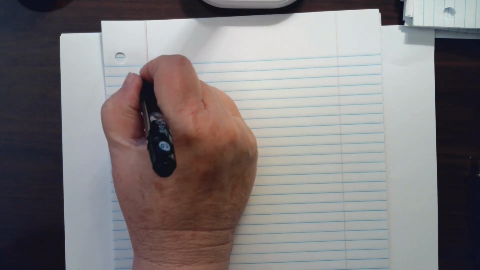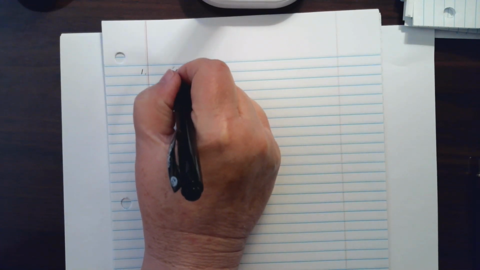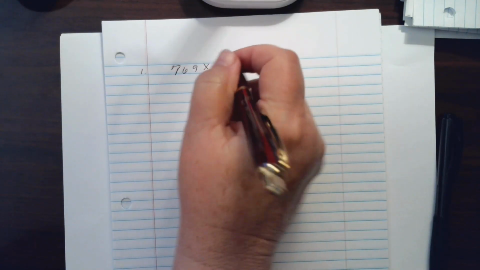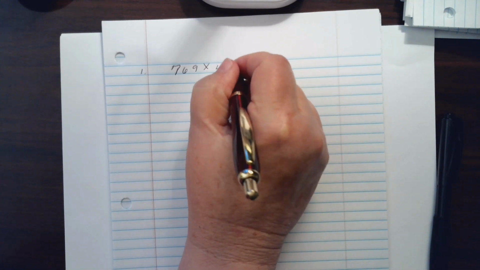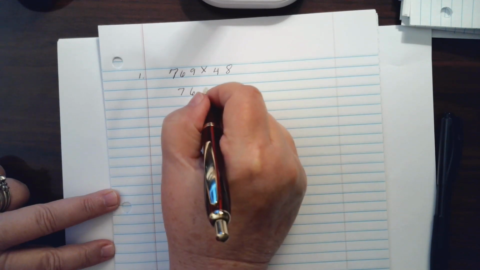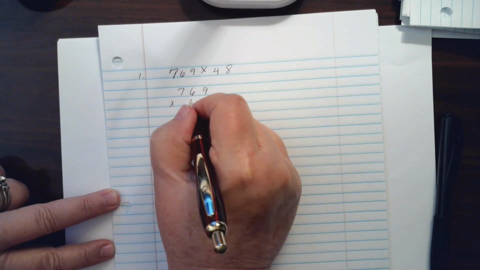So let's get started. The first one was just multiplication, and the question was similar to this: 769 times 48. Alright, so we want to write these vertically. 769 times 48.